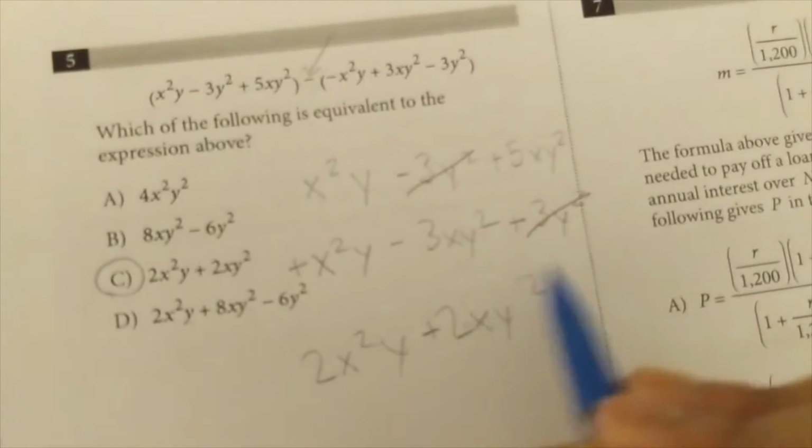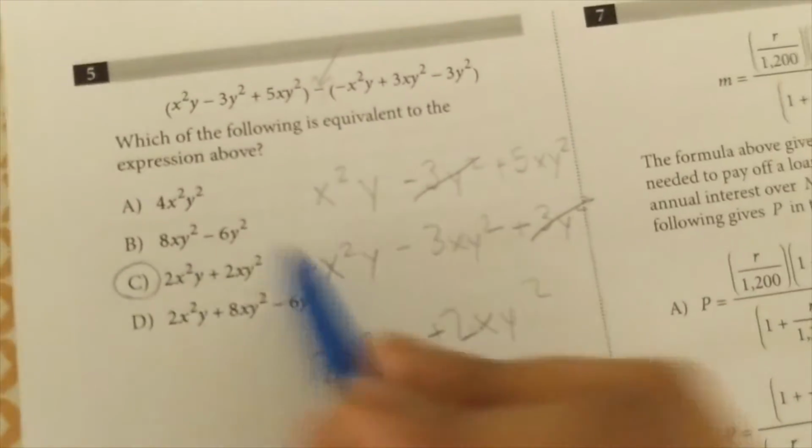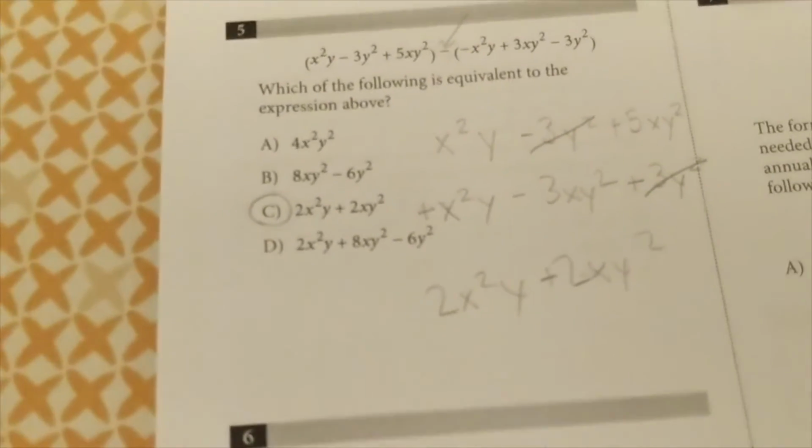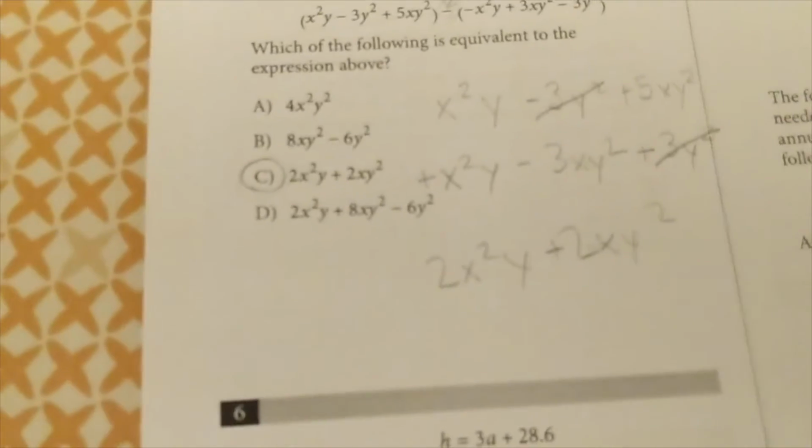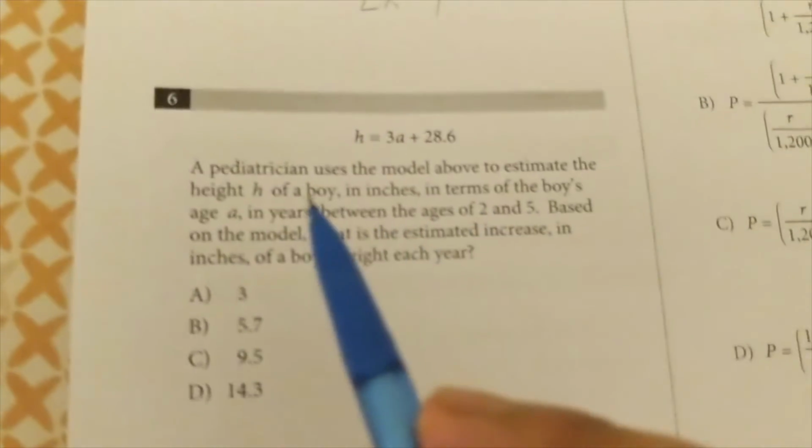Oh well, xy squared, sorry. But yeah, you can see we got it right there. You don't need to factor it in any way, which is really cool. Typically, when they do ask you to factor it, you might see some parentheses. So it might be useful to factor when you see some parentheses in the answer, or when they ask you about anything like that. So the pediatrician.